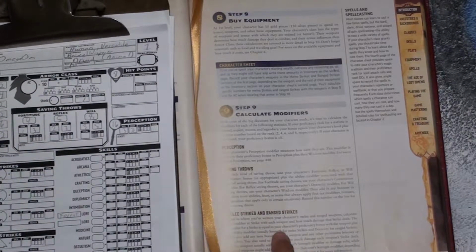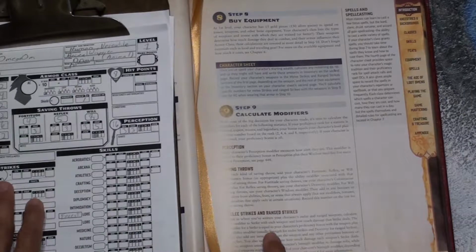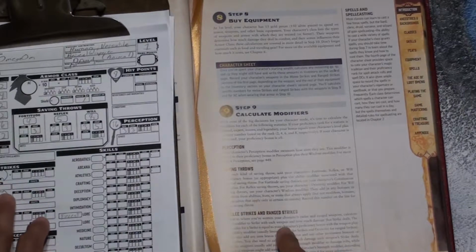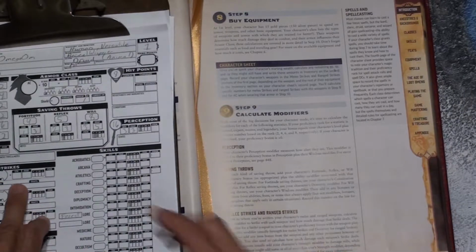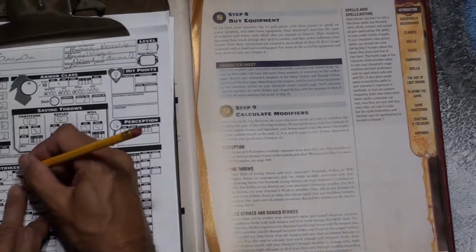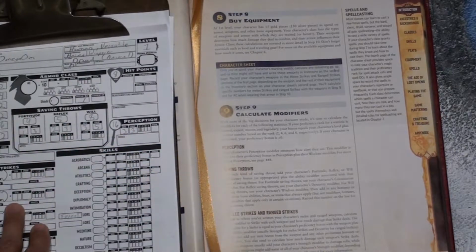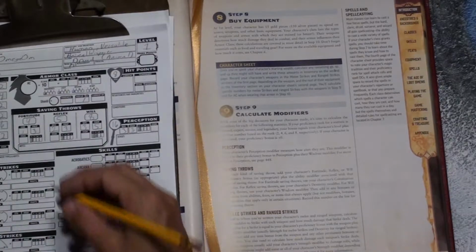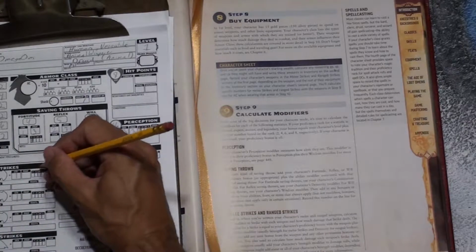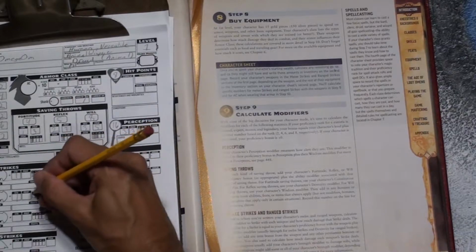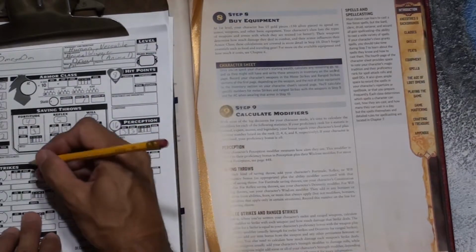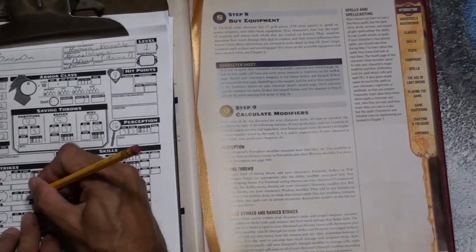Okay, now we're doing melee strikes. After the saving throws, now the melee strikes. We'll do the strength bonus, which is 1 and 1, just do them for both. Proficiency bonus, okay, I forgot, they're both simple weapons, which I'm trained in. So we get a plus 3, plus 3.